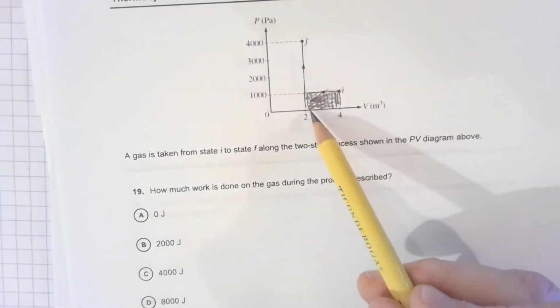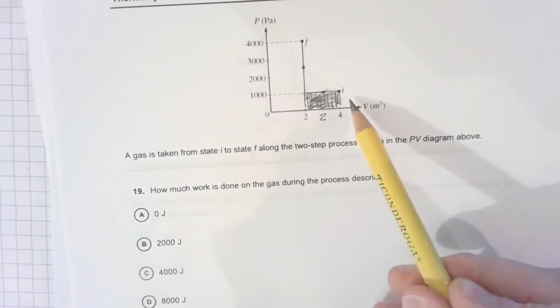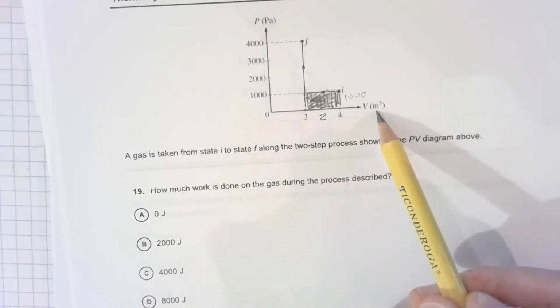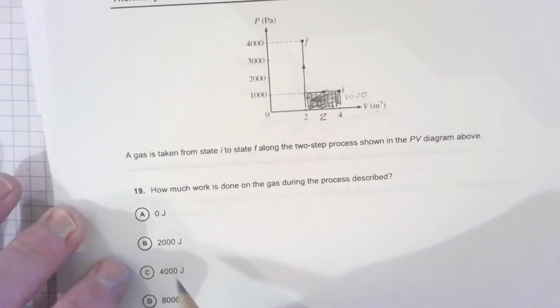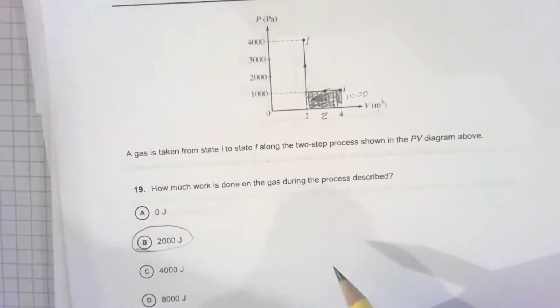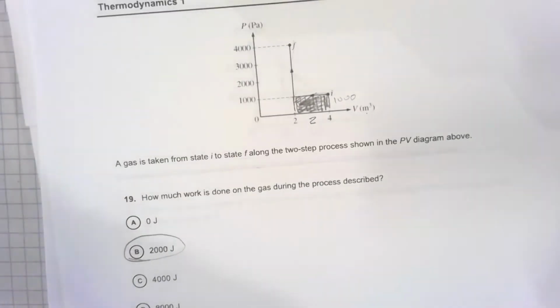So I just need the area of this. This is 2 by 1,000. So that would be 2,000 pascals. Volume, so yeah, it should be 2,000 joules. 19. Just making sure I'm getting these right, because, yep, I'm still good. All right, so just the area under there.